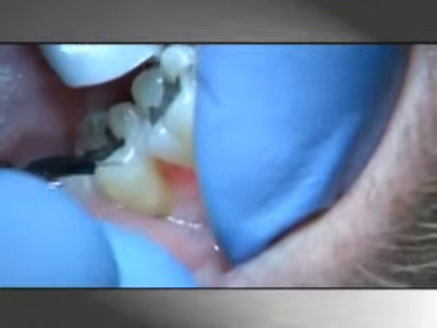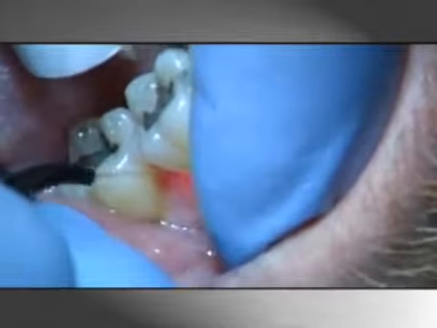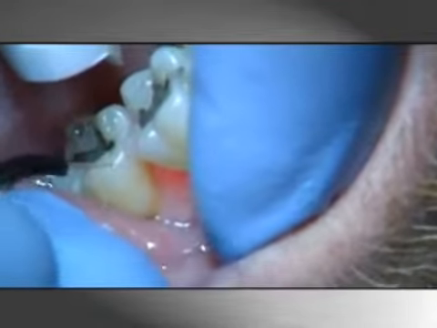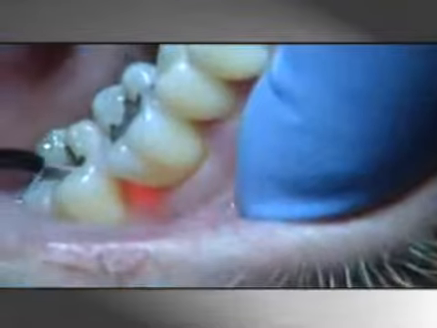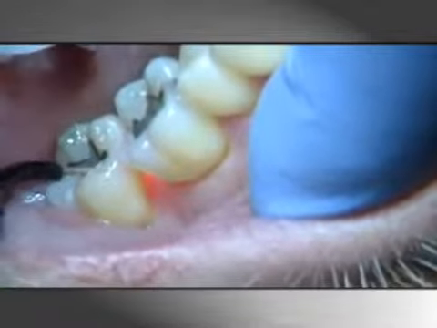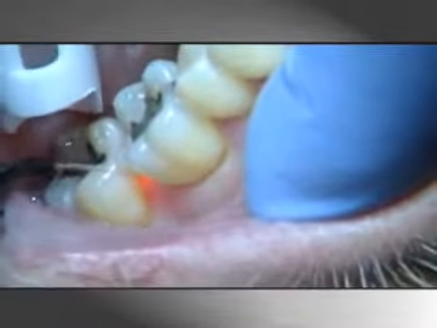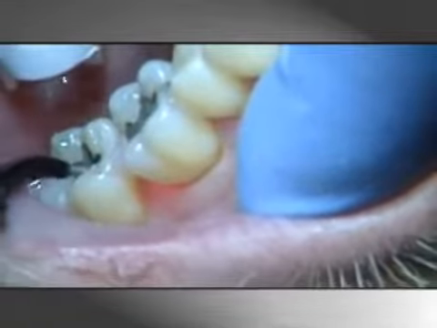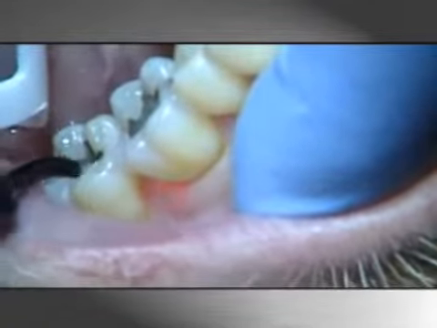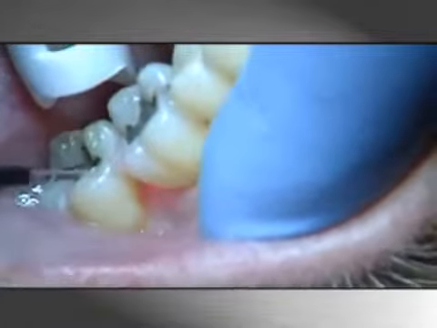Always use the lowest amount of power necessary to reach the treatment objectives. Keep the fiber parallel to the root surface during lasing, or with the tip slightly tilted toward the gingival tissue in order to maximize ablation of the inflamed tissue. Keep the fiber tip in contact with the epithelium.